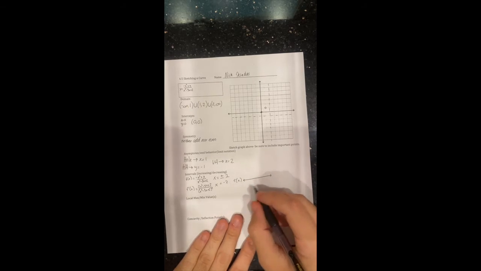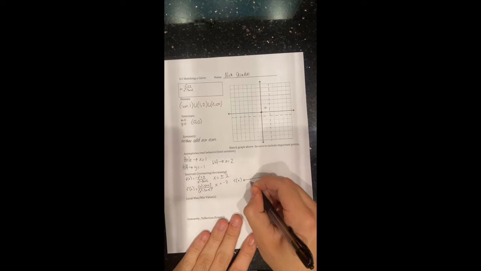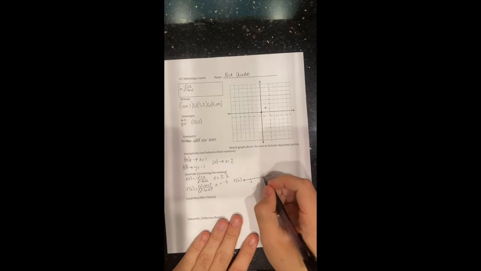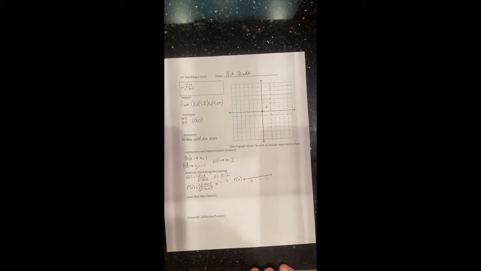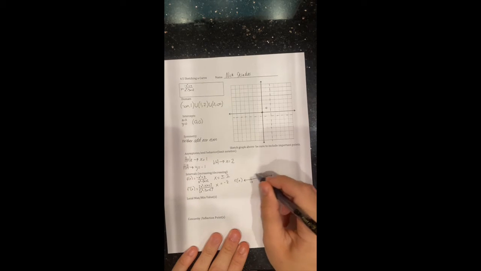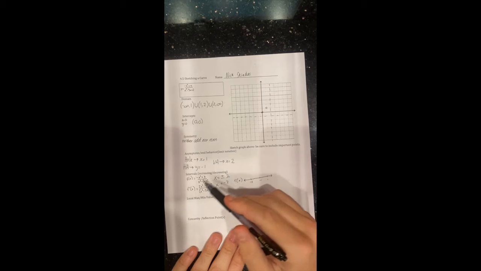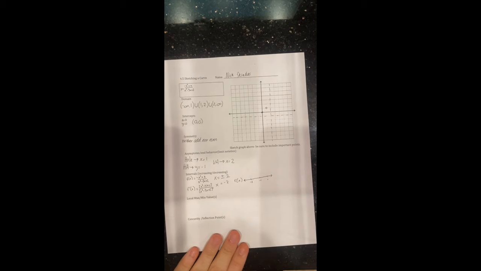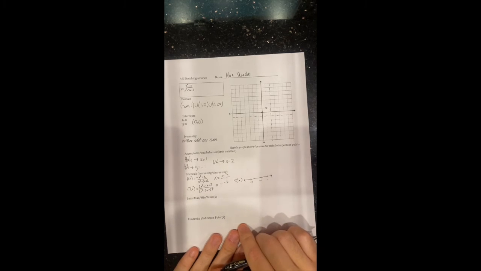So from there we can make a little line chart, and then we can plot our 3 points down: -2, -1, and 1. And from there, we have to find points that are either less than or in between these points and plug them into the derivative. If the derivative comes out to be negative, that means it's decreasing. If it comes out to be positive, that means it's increasing.